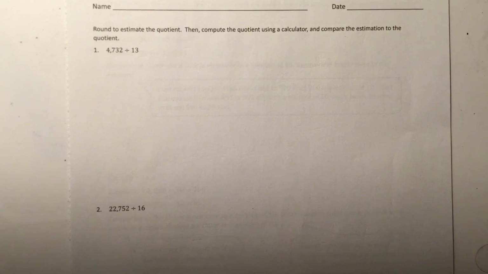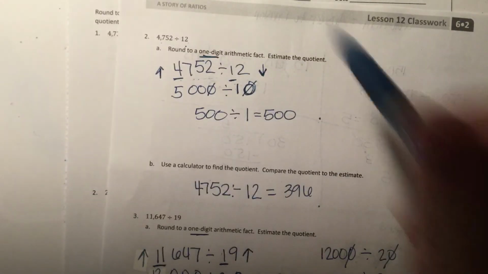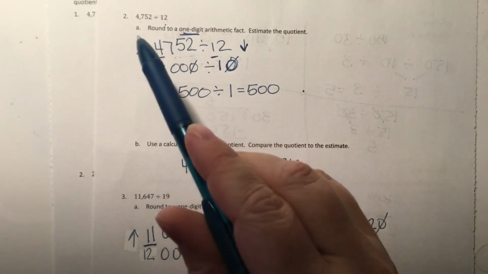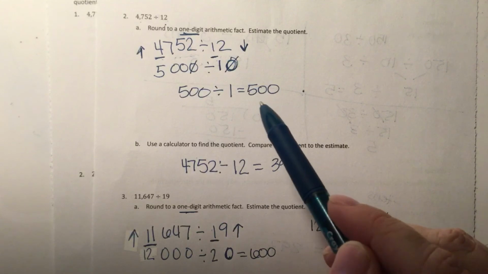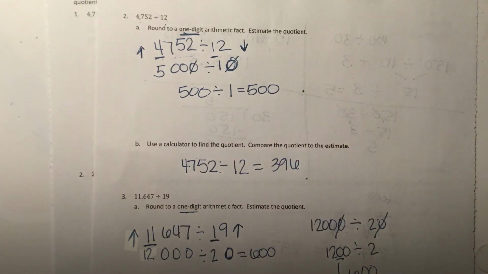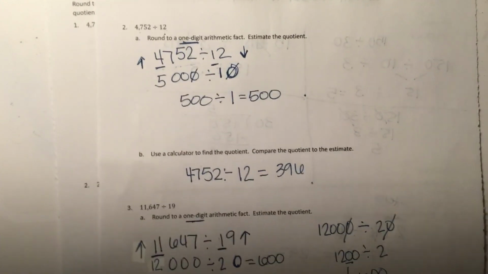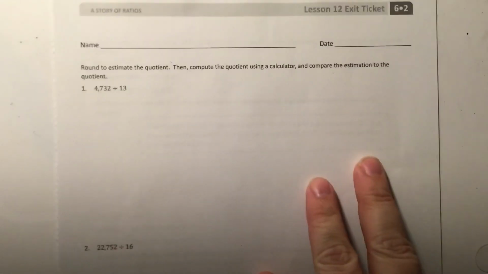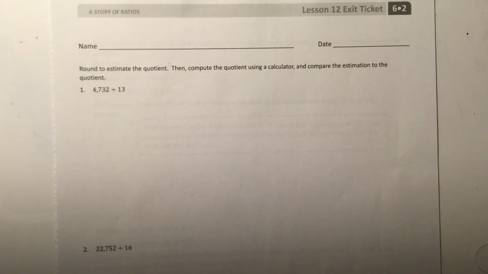Yes, I will need to see the breakdown just like these, like number 2, okay? So show me how you went up or down, why you picked those numbers, and then I want to see the actual quotient, okay? No, I'm not asking you to do the standard algorithm. I'm not going to torture you that way, but you are going to do your exit ticket and turn it in.